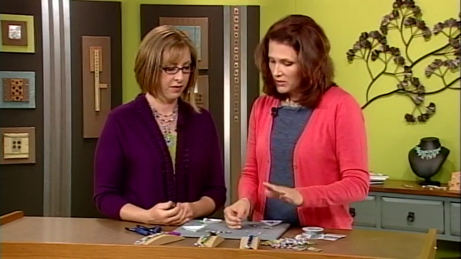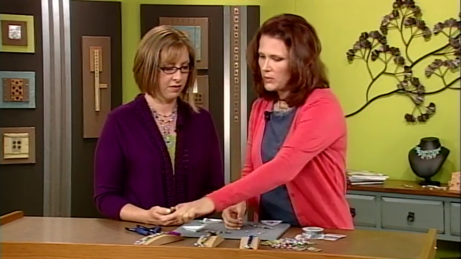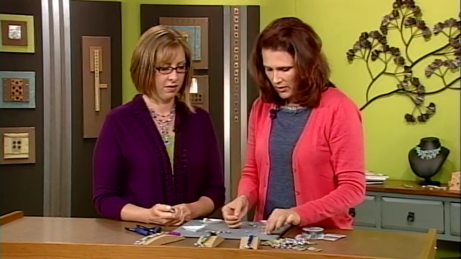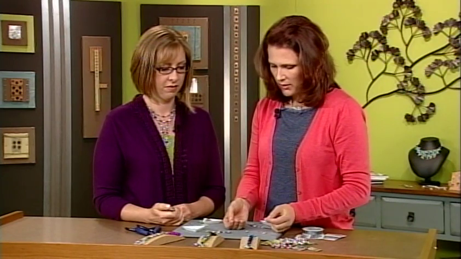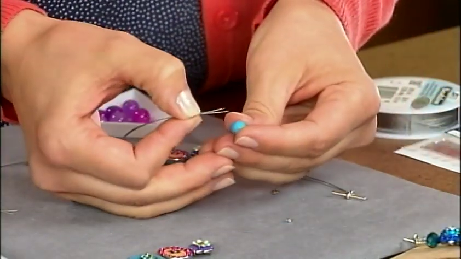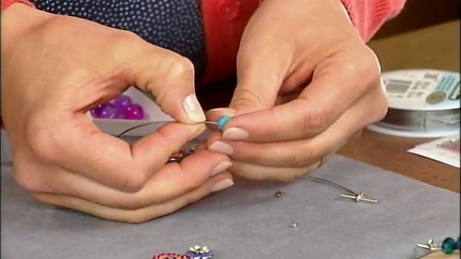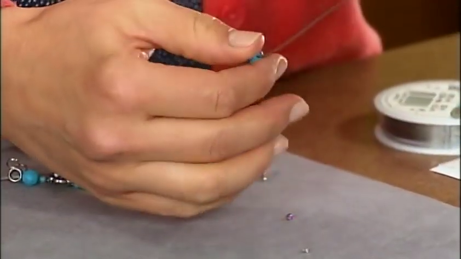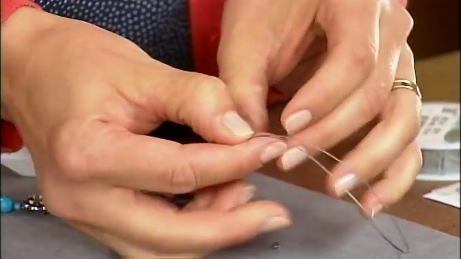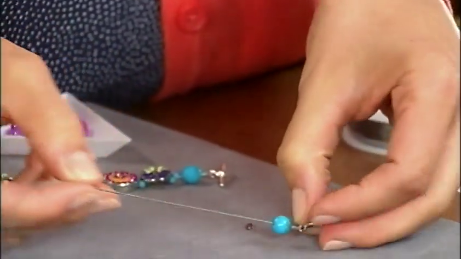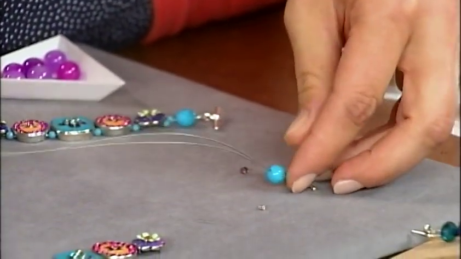So to get going on it, since we're going to start down here, I'm still holding the wires together as 1. You can pass through 1 bead. And you do want to pre-check your beads before you get really set on one design, to make sure that both wires will pass through. That's a great tip. So you're going to go like that.